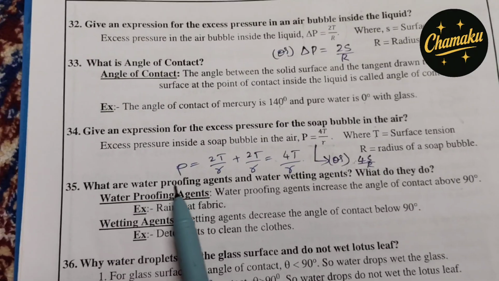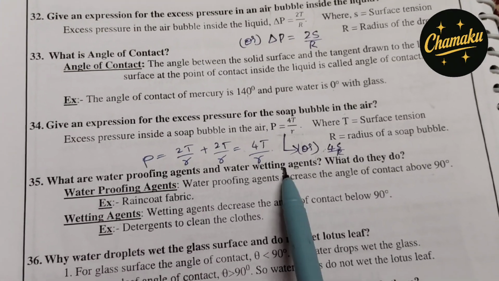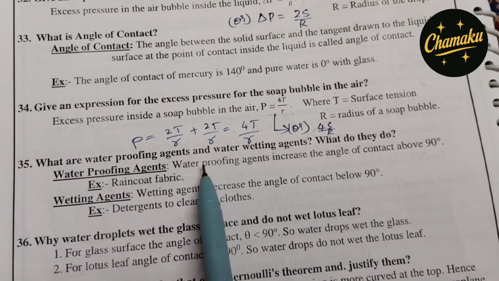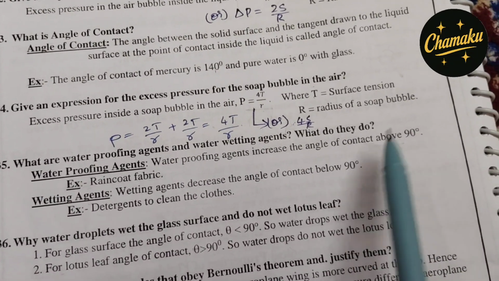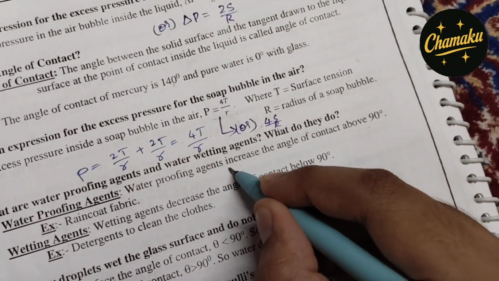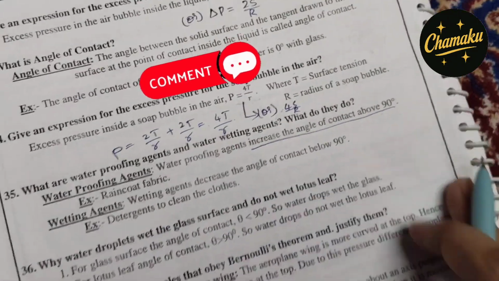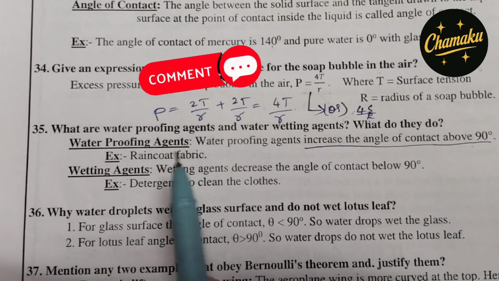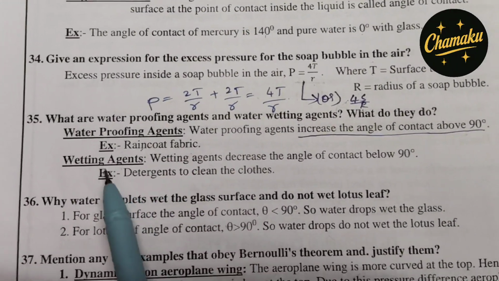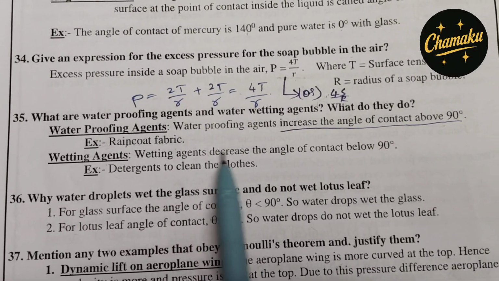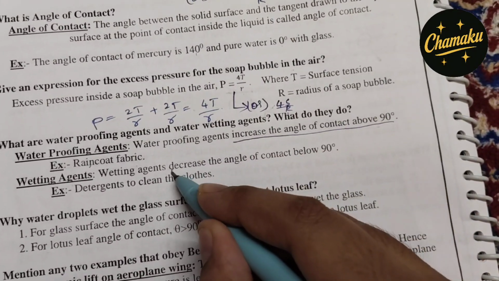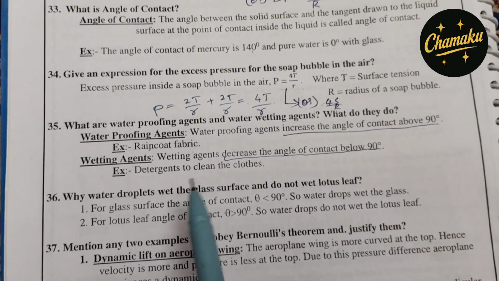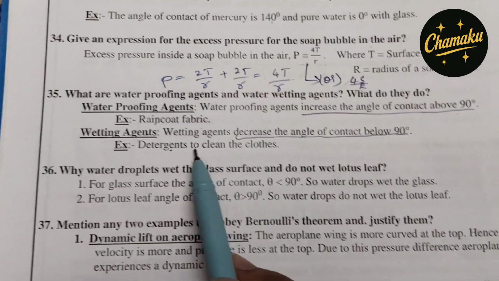what are the waterproofing agents and water wetting agents? What do they do? Waterproofing agents ante enti? Waterproofing agents increase the angle of contact. Okay, this is the important point. Increase the angle of contact above 90 degrees. Example, raincoat fabric. And wetting agents decrease the angle of contact below 90 degrees. This is an important point. Example, detergents to clean the clothes.